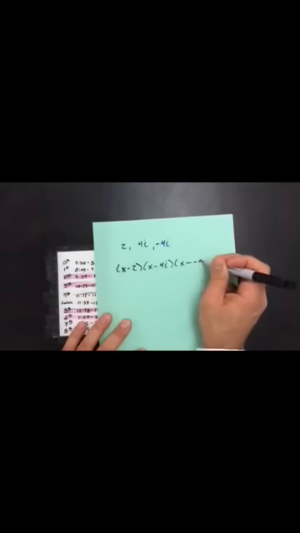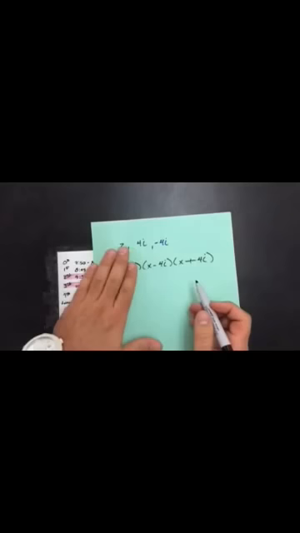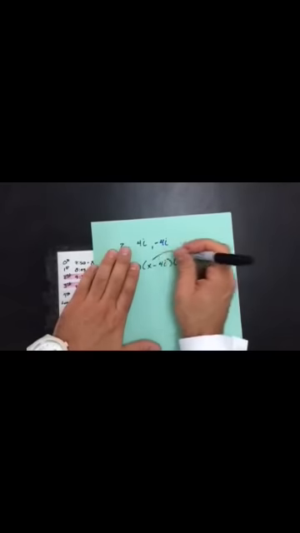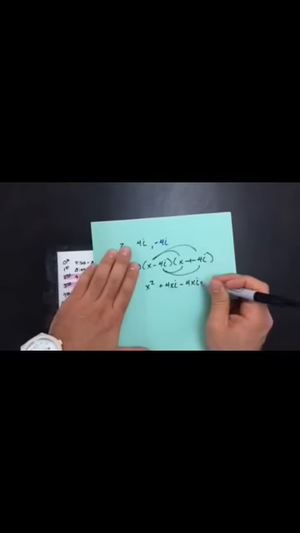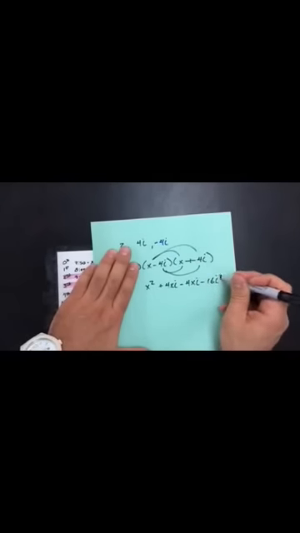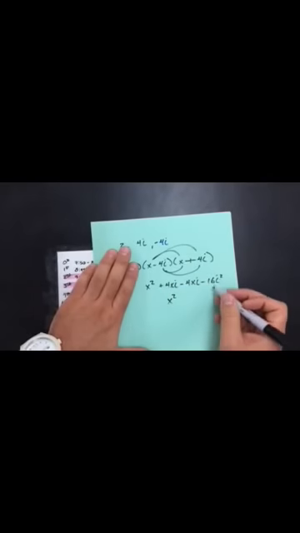And again, minus a negative is going to become a plus. So I'm going to do these two together first. X times both of those, -4i times both of those. So it's going to give me x squared plus 4xi minus 4xi minus 16i squared. These two are going to cancel out. And i squared is -1. So -16 times -1 is plus 16.